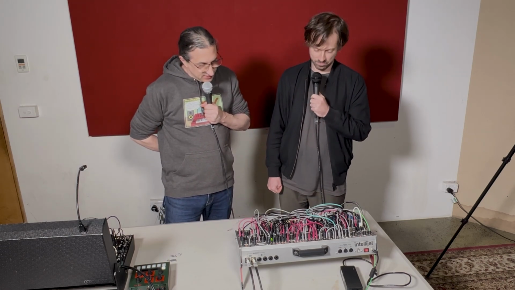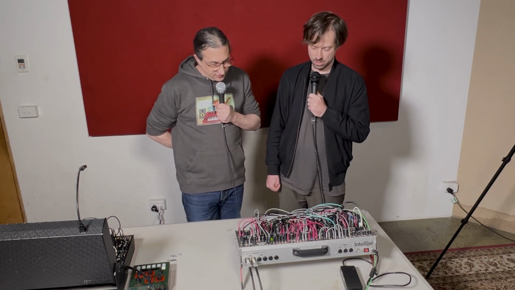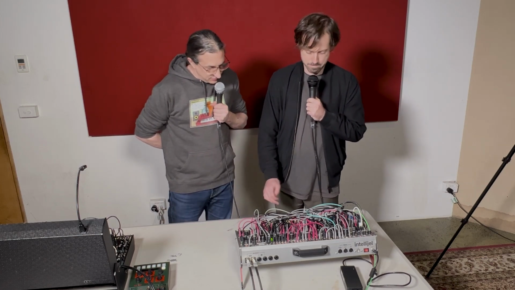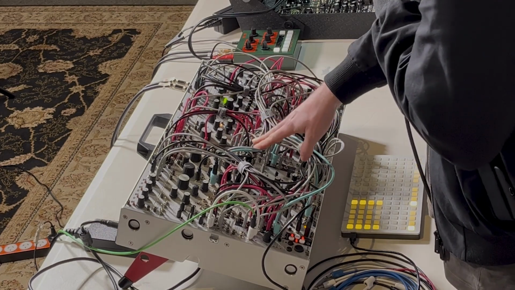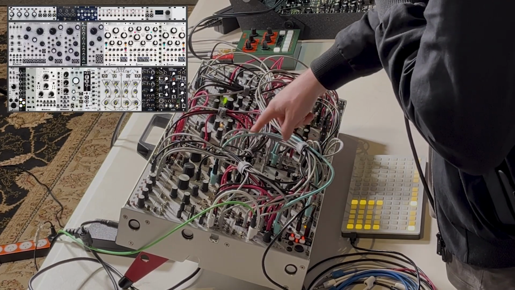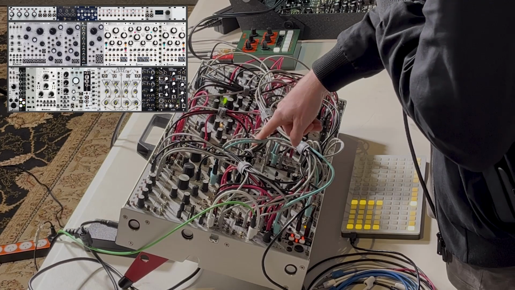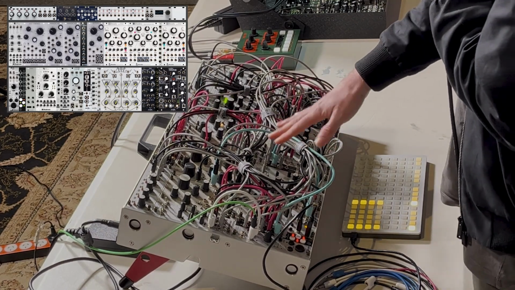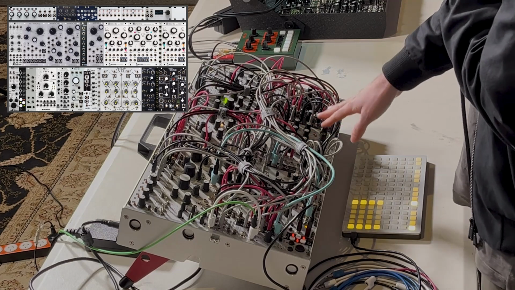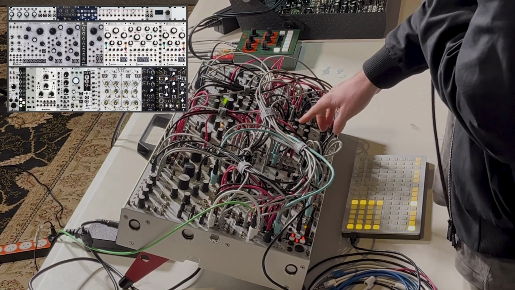I like it. So your mangroves are going through your QMMG. So I'm using both of the outputs from the mangroves. There's a square output and a formant output. So the formant output is kind of like a wavefoldy thing. Yes. So yeah, they're all going through the 4 channels of the QMMG, the quad multimode gate.